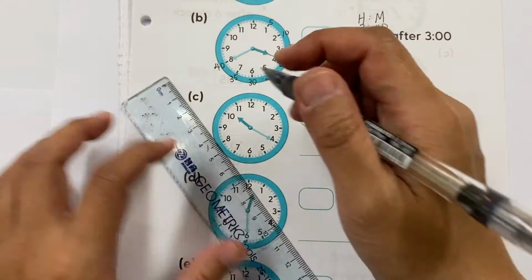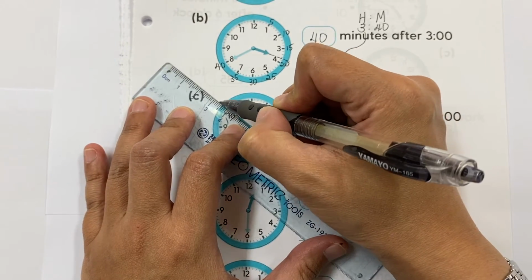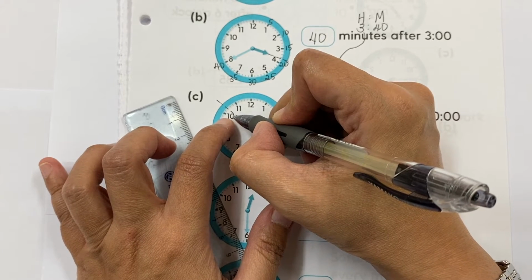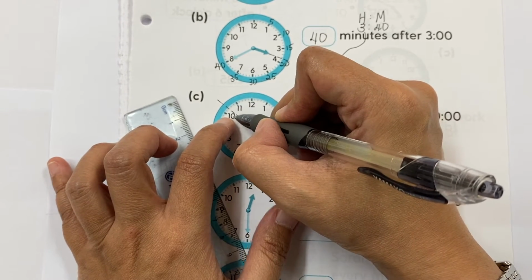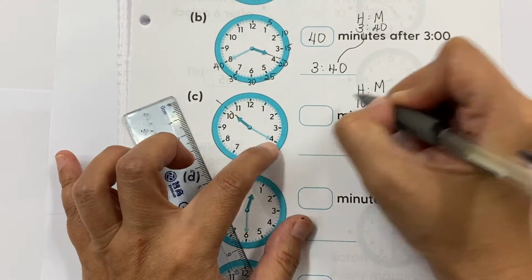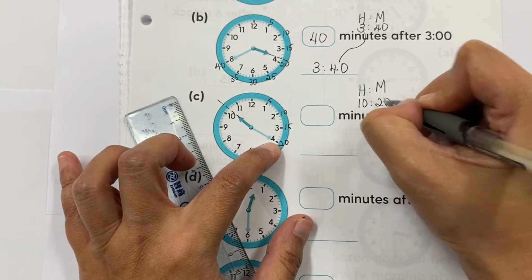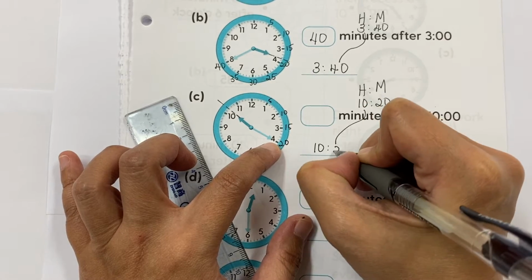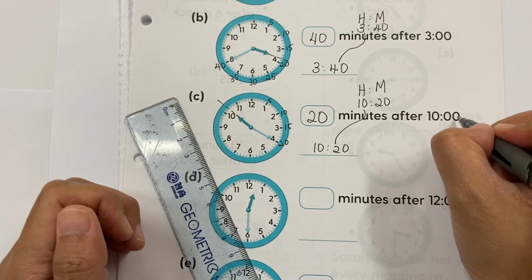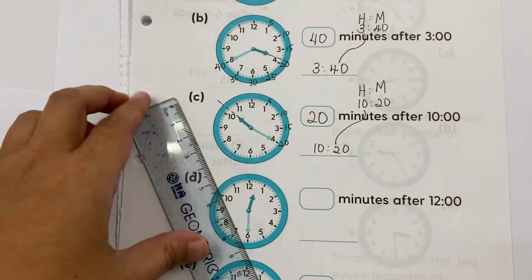Okay, part C, again, same thing. Always look out for the hour hand, that's the shorter hand, and draw your dotted line. So between 10 and 11, you take 10 because it has not touched 11, so 10. So your hour hand is 10. Your minute hand will be at 5, 10, 15, 20. So that's 20. So your answer here is 10:20. So how do you write that using after? So it's 20 minutes after 10. Is everybody okay? Yeah? Okay, let's move on to part D.